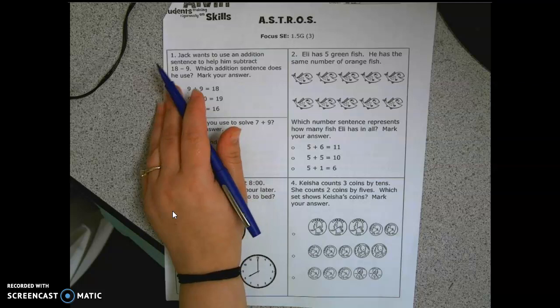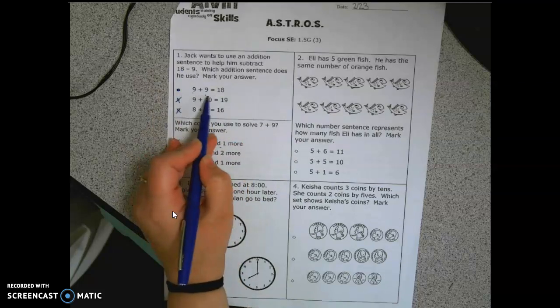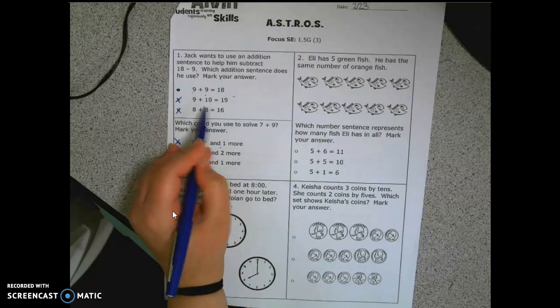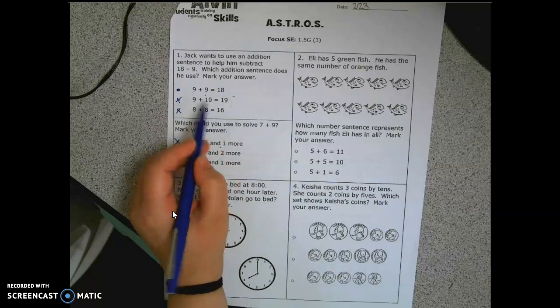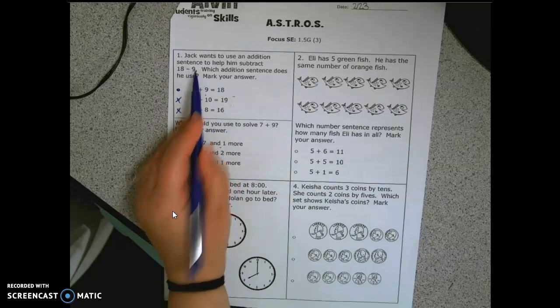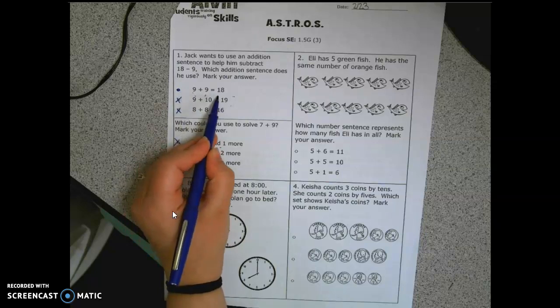So I'm going to look for an equation that has a sum of 18, and I see 9 plus 9 has 18. The others do not have a sum of 18. I also know it's reasonable because I know it's 9 plus something, and I see 9 plus something. So I know it must be 9 plus 9 equals 18.